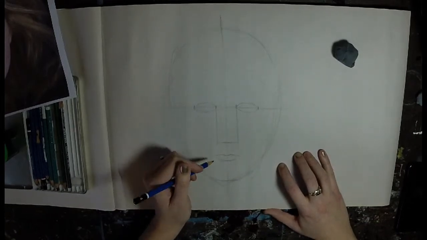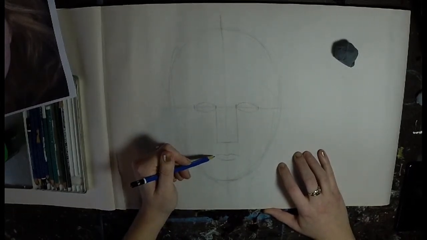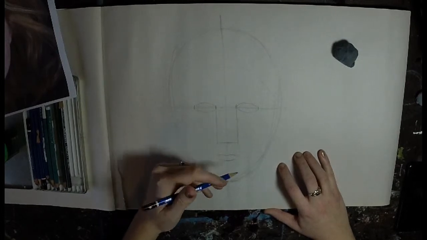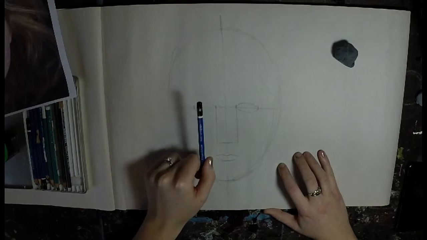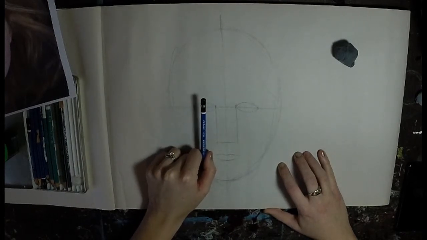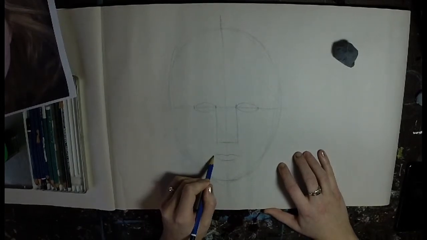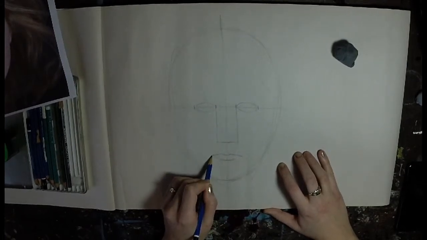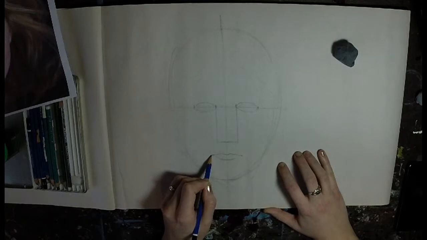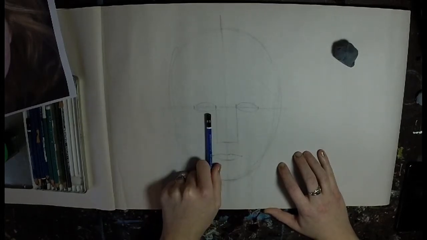So what we need to do now is to find out how wide our mouth should be. So I want you to take your pencil and hold it straight up and measure upwards from the corner of your mouth, right at the edge of your mouth. So I'll just draw this in to give you an idea. So hold your pencil straight up from the corner of your mouth. What does it line up with?